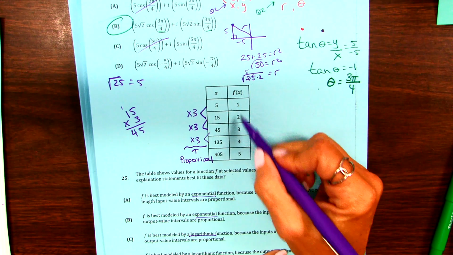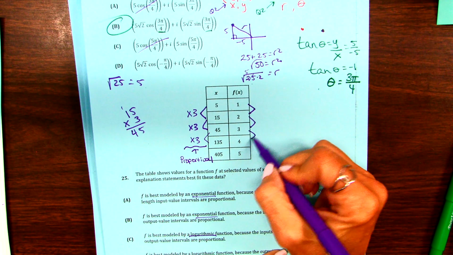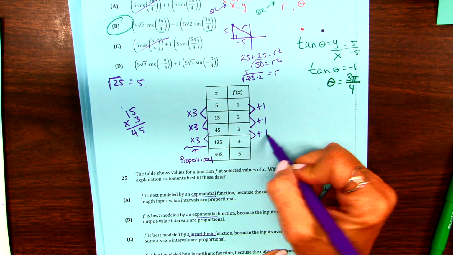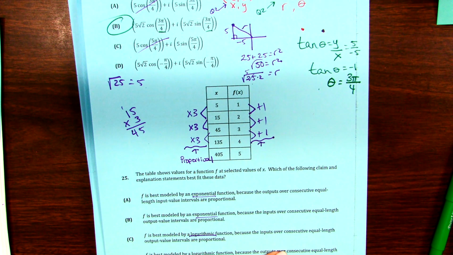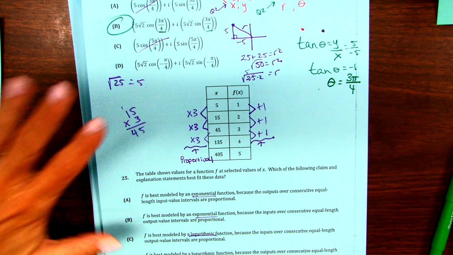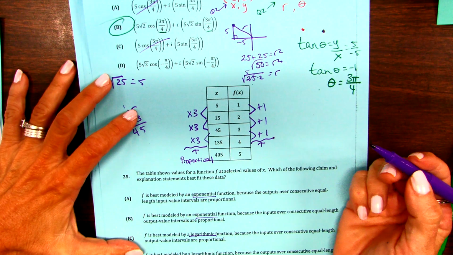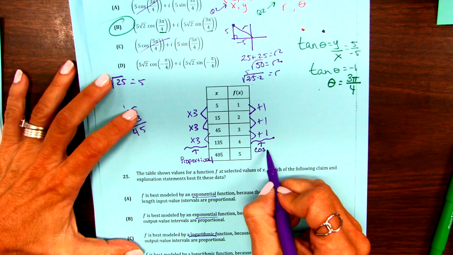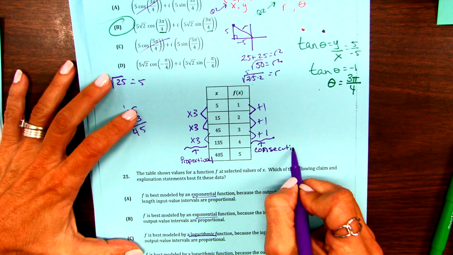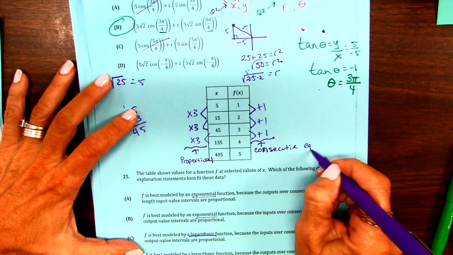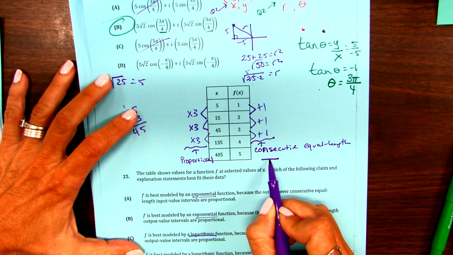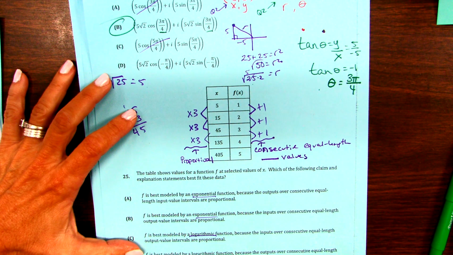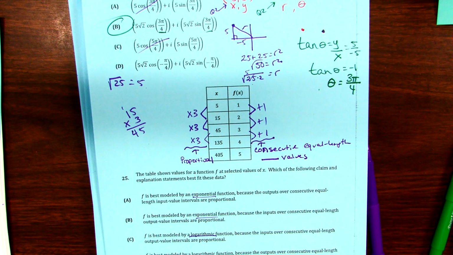What's happening with our x's? Add 1, add 1, add 1. What we say for that, and you will say it in all 4 types, this next thing I'm about to say is consecutive, it's down here, equal length, whether it's input or output values. Okay, and I'll come back to that. So those are words that we're looking for.